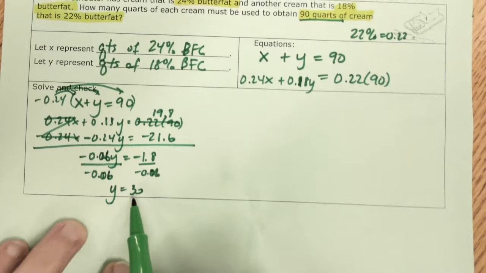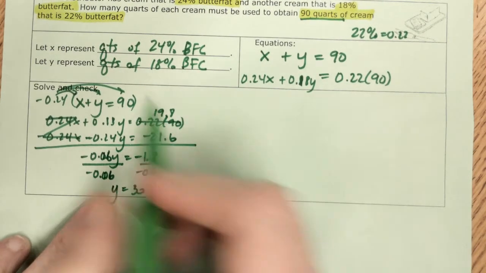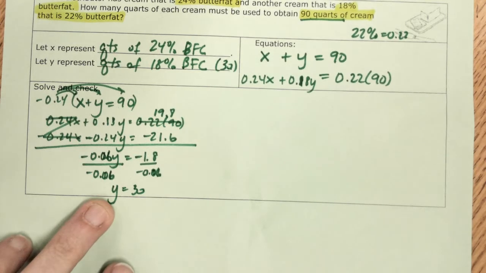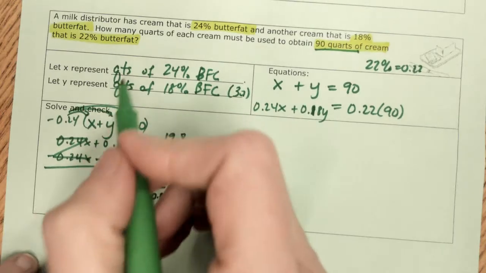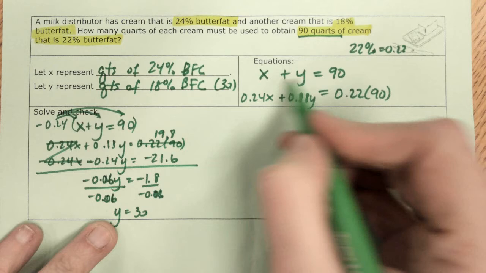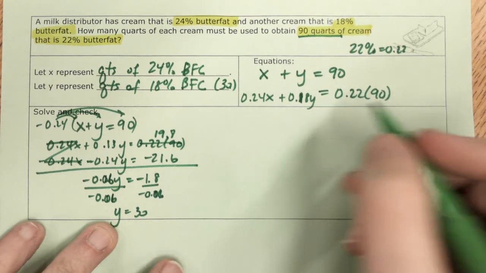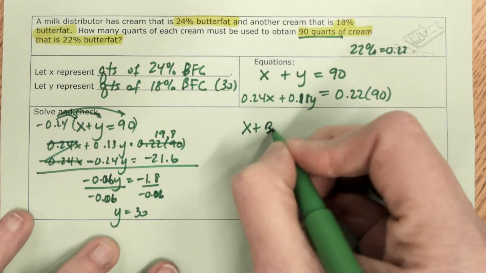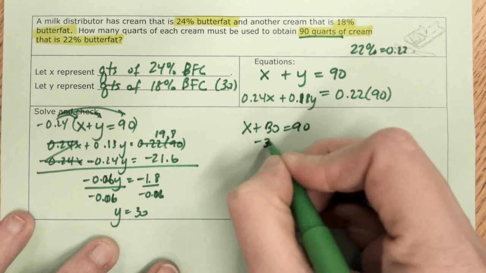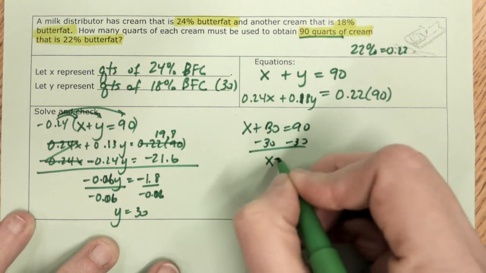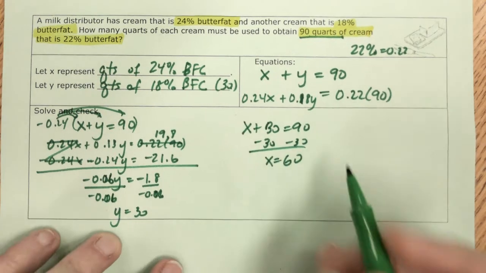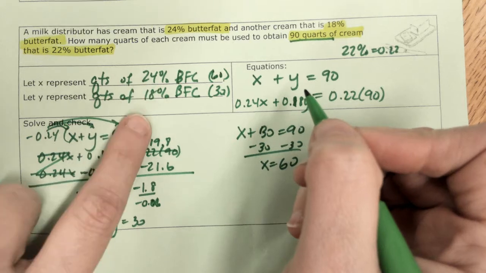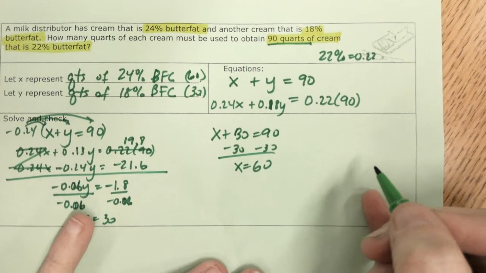So that means I need 30 quarts of this 18% butterfat. I'm going to put 30 right there because I don't want to lose track of it. Now I'm going to go back to one of my original equations and plug it in to find my x. x plus 30 should equal 90. x equals 60. So I think I need 60 quarts of 24% and 30 quarts of 18%.